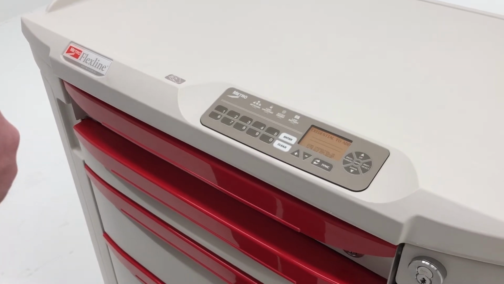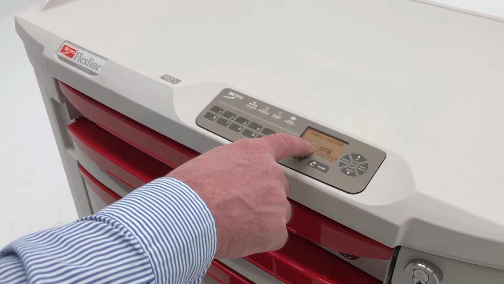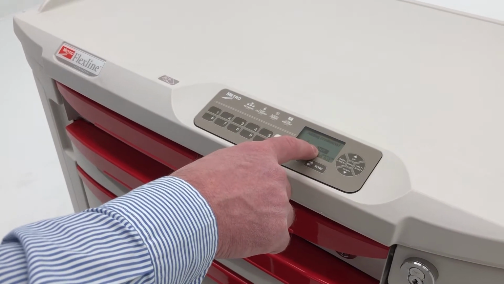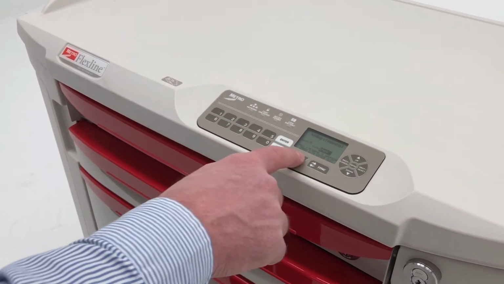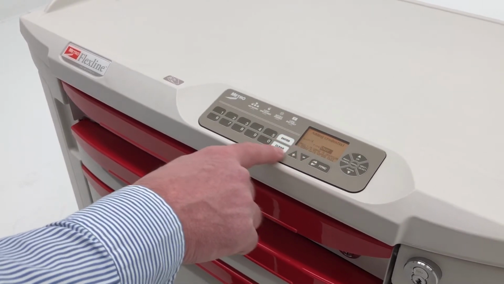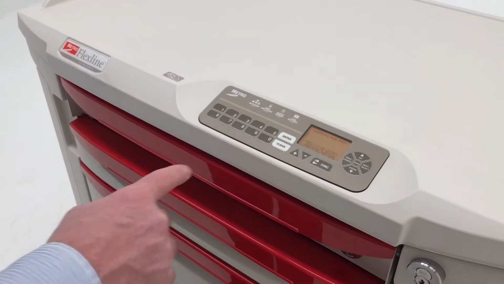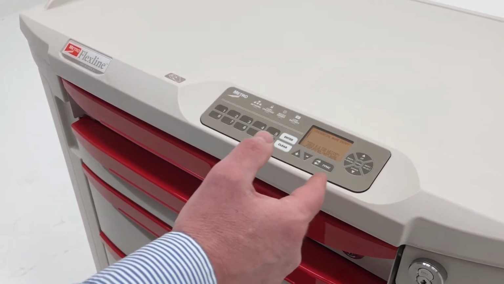So first I'll add the prox card, so I simply scan it. It asks me what type of either user or supervisor, so I can toggle back and forth using the plus minus button between user and supervisor. So in this case, I'll leave it as a user, hit enter, and then it asks me for a name.